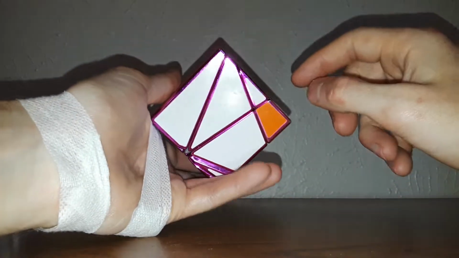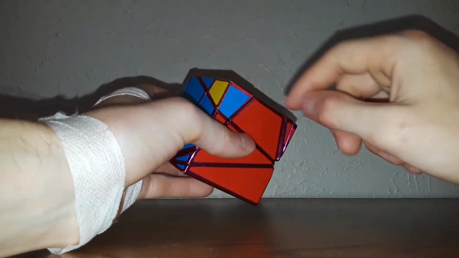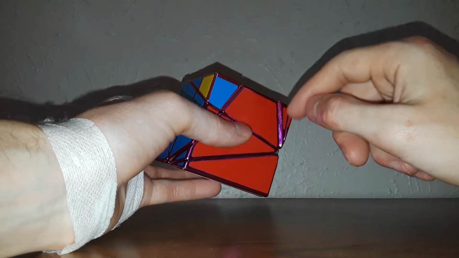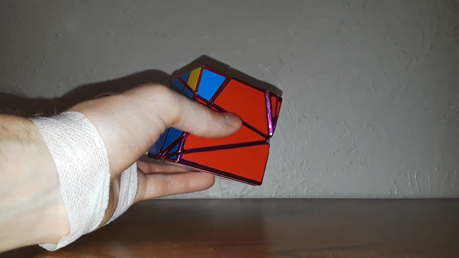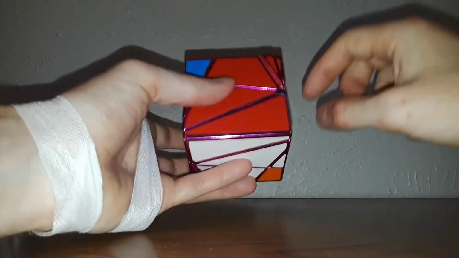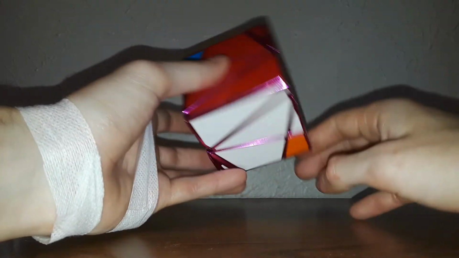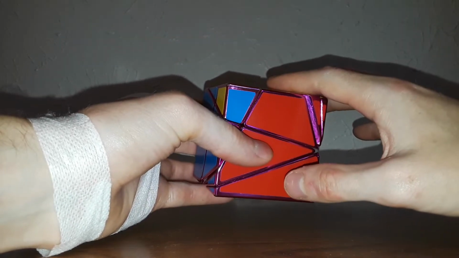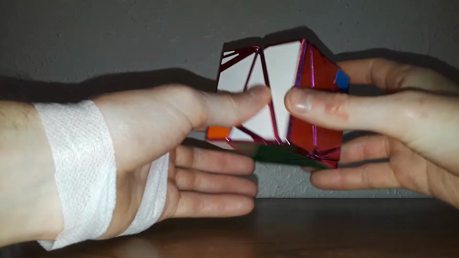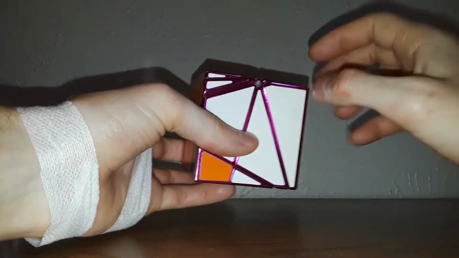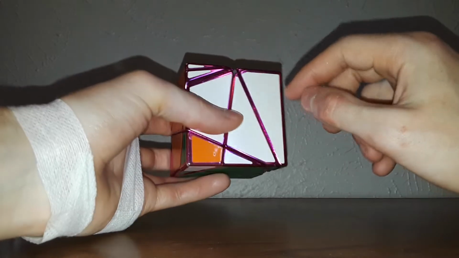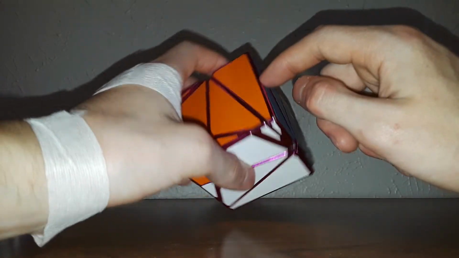So again, now all the edges are fixed, but the corners are still rotated incorrectly. But if we keep doing that over and over again, eventually the edges will sync up with the corners being rotated correctly. So for now, I'll just leave it like this, and we'll move on to the next algorithm, the final algorithm, which will swap these long edges.